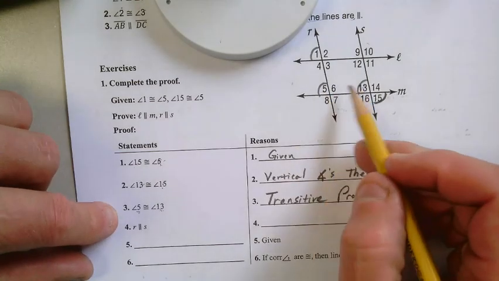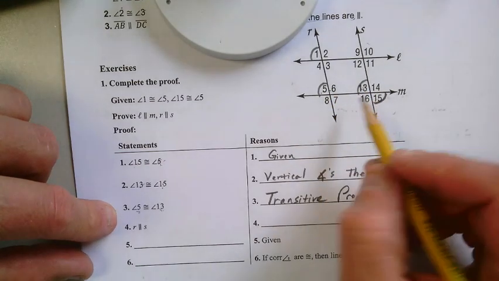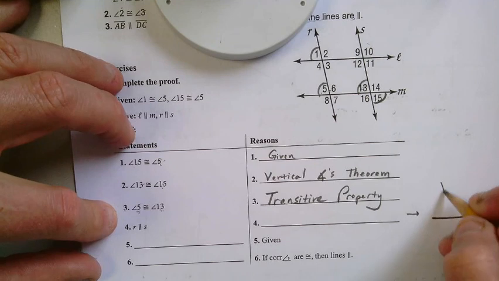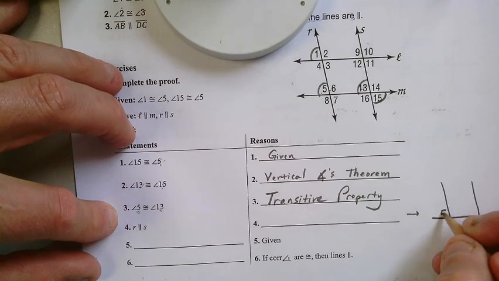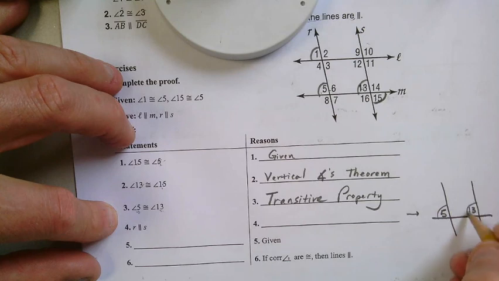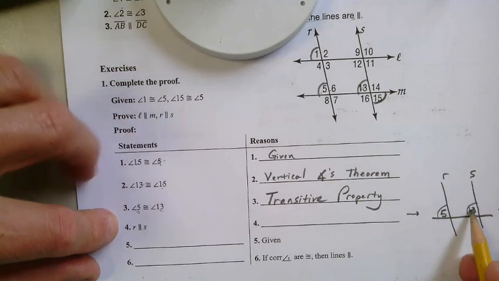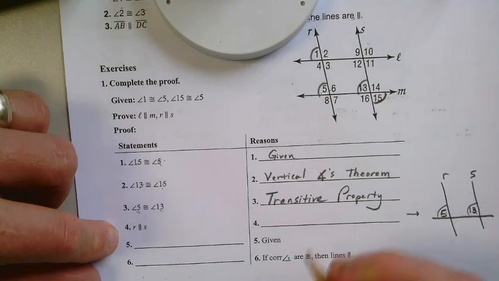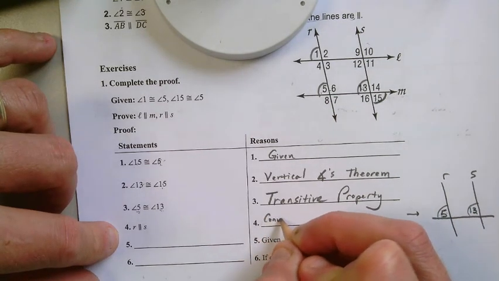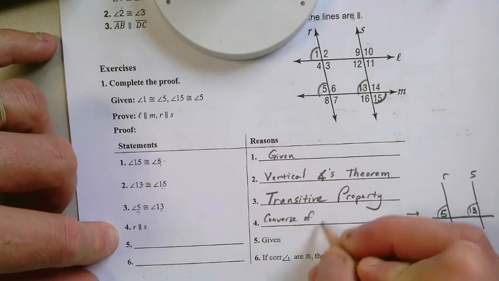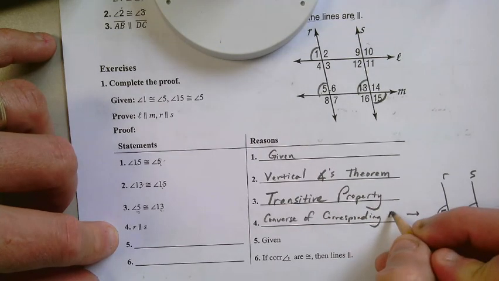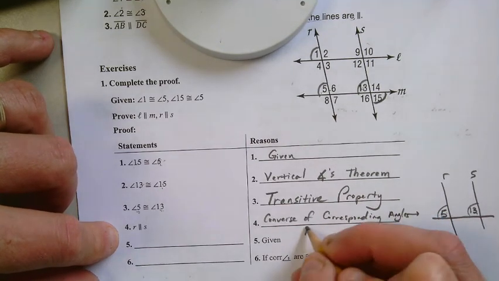So now if 5 is congruent to 13, then we know, here's my transversal. Here's what I'm going to do for this next part. 5 is congruent to 13. You've got something that looks like this. Okay? Those two angles are congruent. All right? These are corresponding angles. And based on what we learned today, if corresponding angles are congruent, then those lines have to be parallel. So I'm going to put down the converse of the corresponding angles postulate.